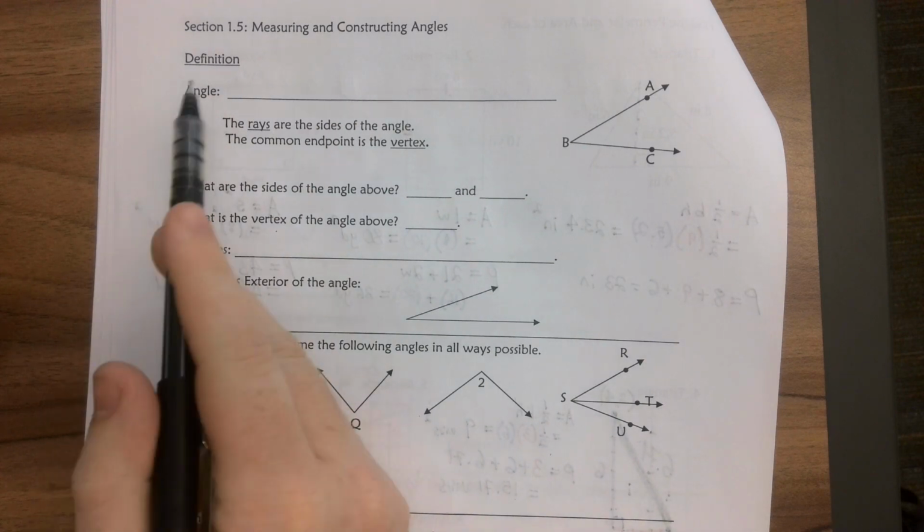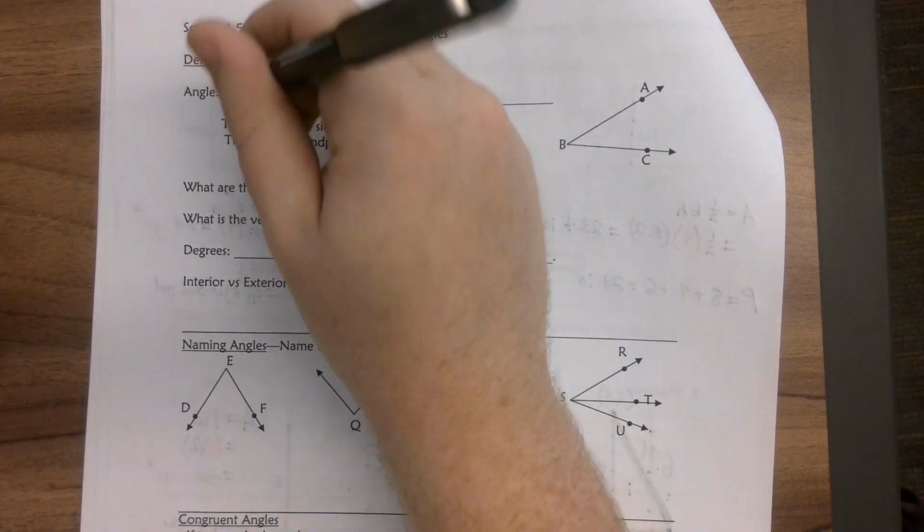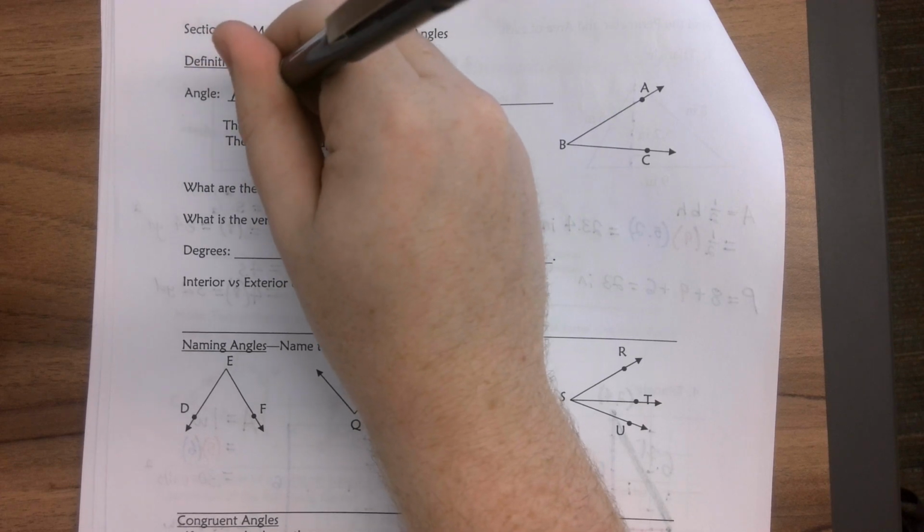Today we're going to take a look at section 1.5. Today is the day we talk about angles. So what is an angle? An angle is just a set of points in a very specific way.